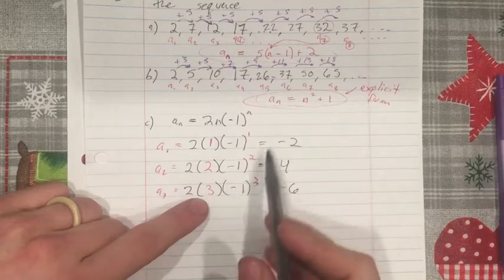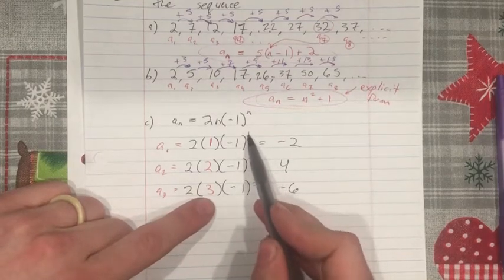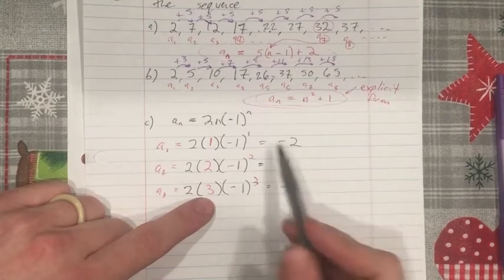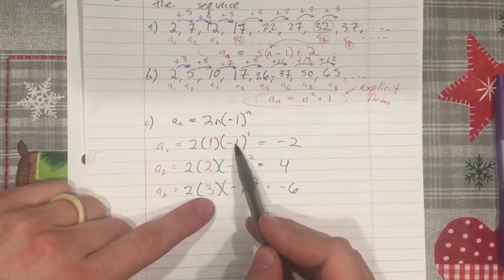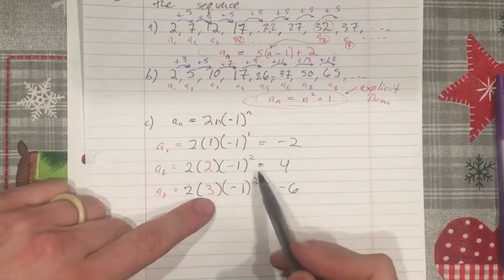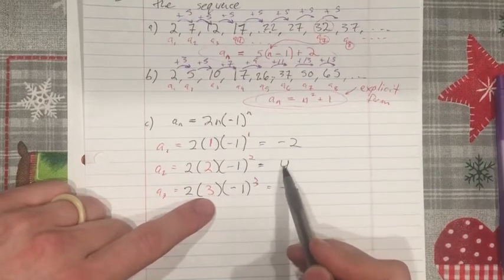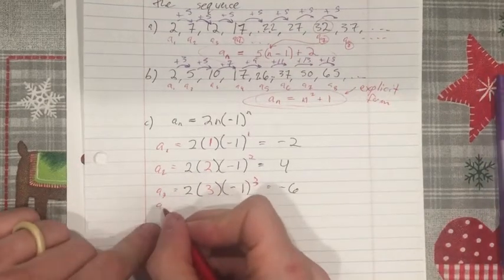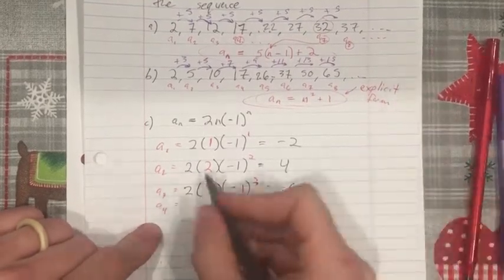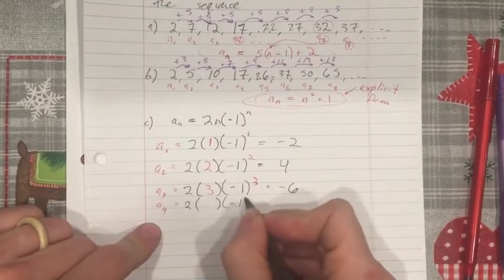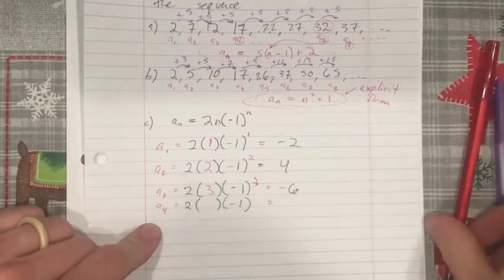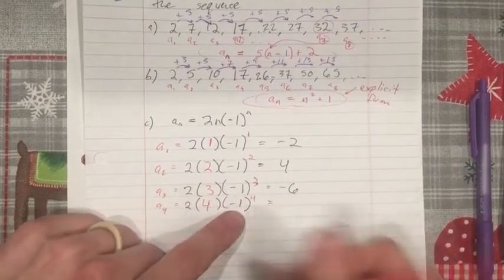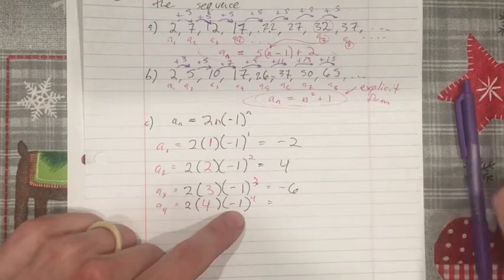So you'll notice, as this exponent increases by 1 each time, our answer is going to flip from negative to positive, right? Because an odd exponent on a negative 1 is going to give us a negative answer. An even exponent on a negative 1 is going to give us a positive answer. And so on with that pattern. Okay, we got one more. A sub 4 equals 2 times 4 this time times negative 1 to the 4th power. What's that going to be? 2 times 4, 8. Negative 1 to the 4th, positive 1. So we get positive 8 here.